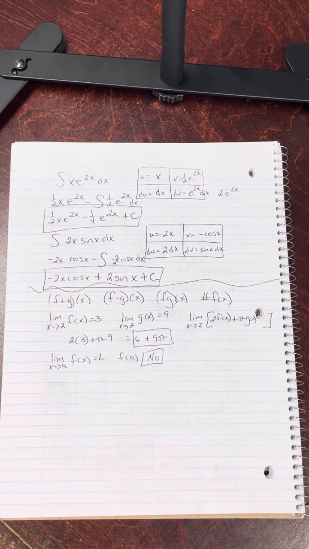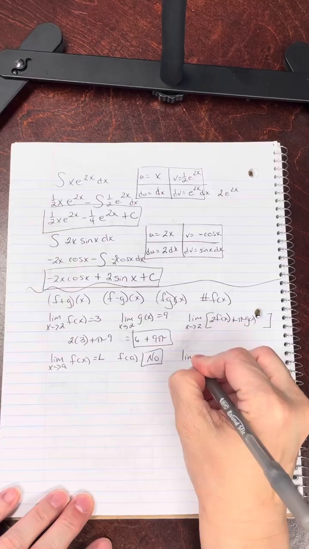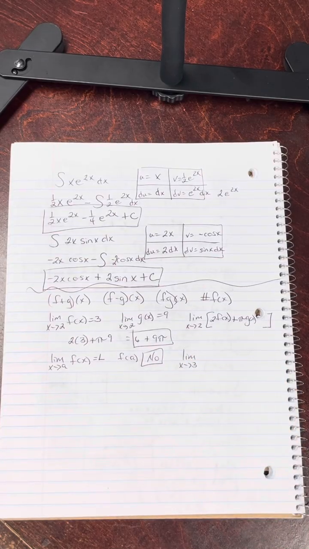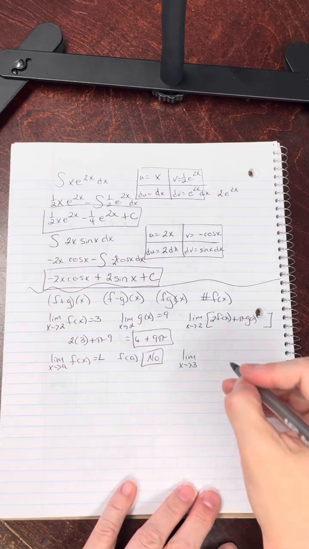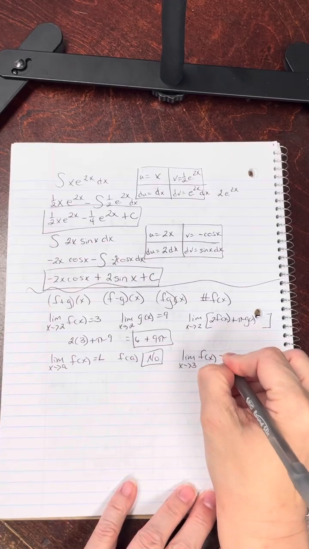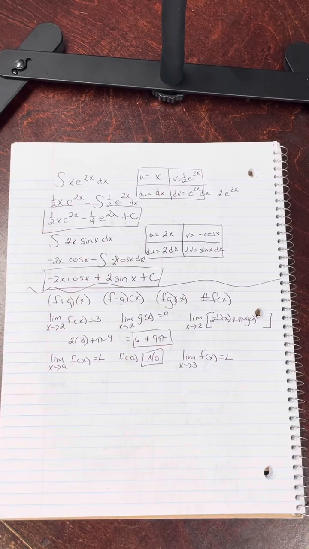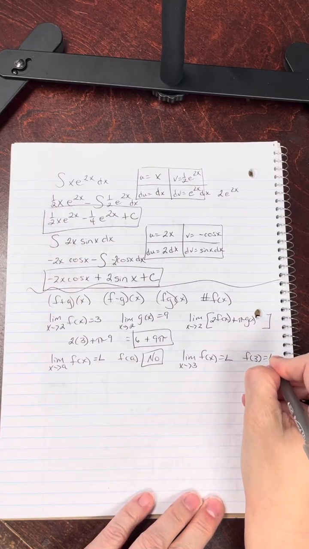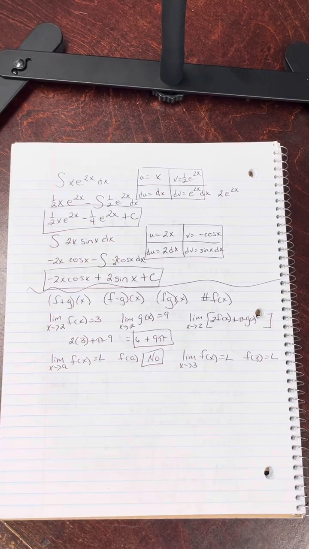Now, example 3. Is the following statement true and why? They give us the limit as x goes to 3 of f of x equals L, then f of 3 equals L.